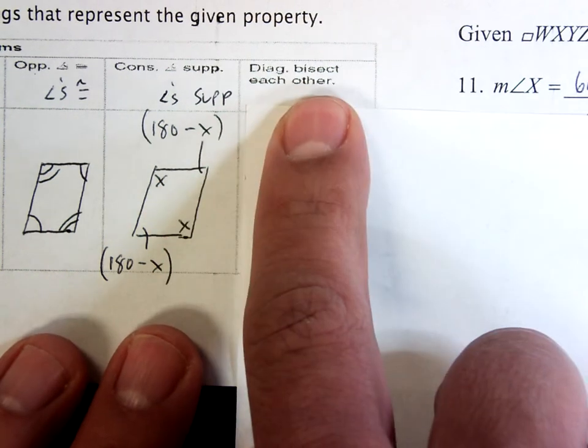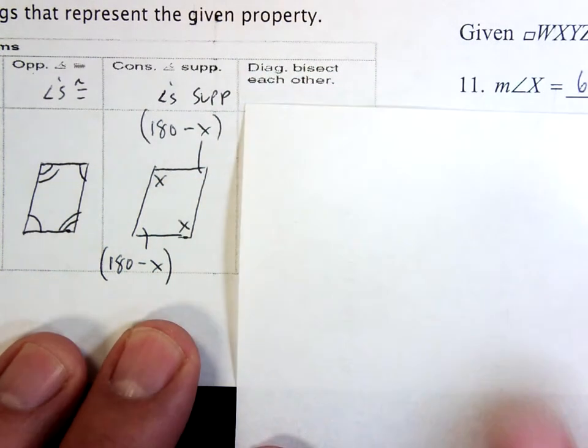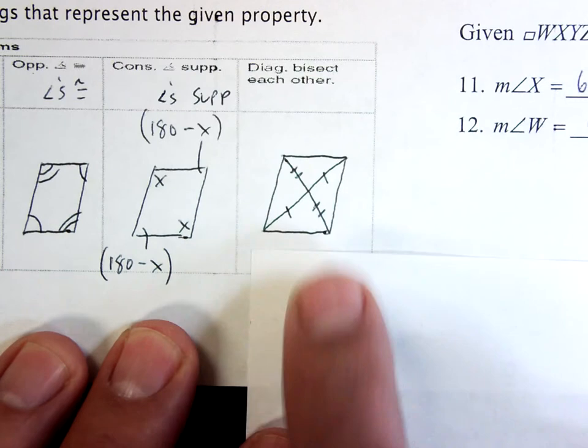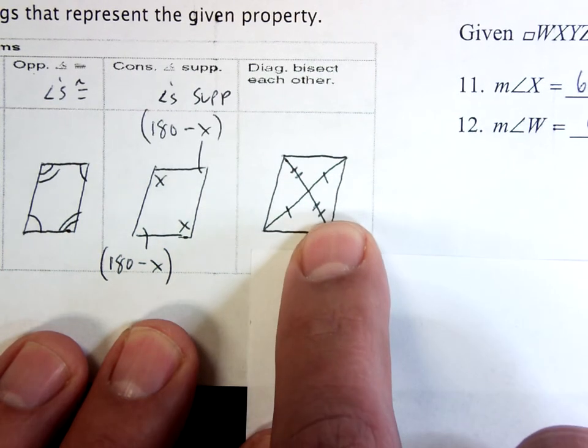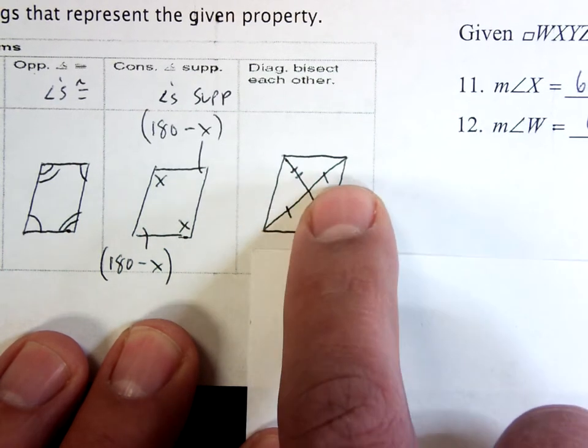If the diagonals bisect each other, what does that picture look like? It looks something like this. So two ticks, so those are equal to each other. One tick, those are equal.